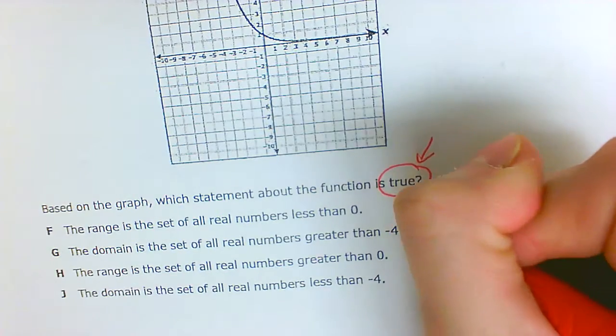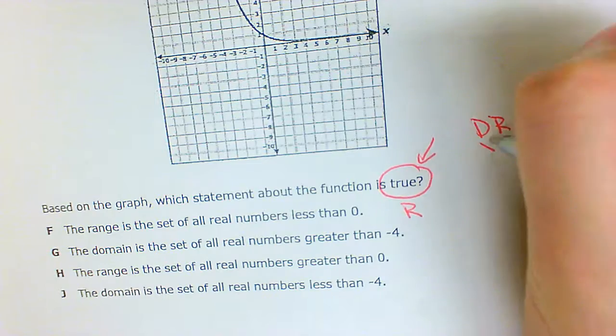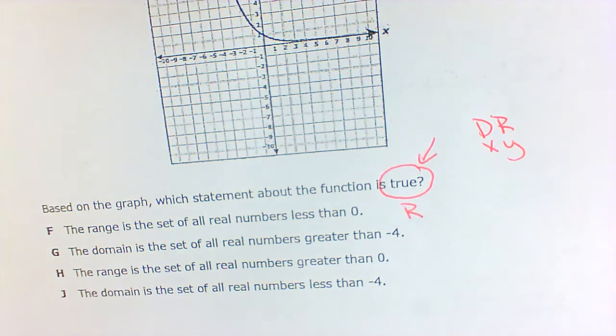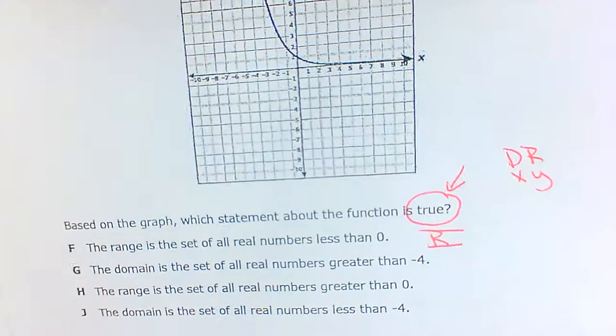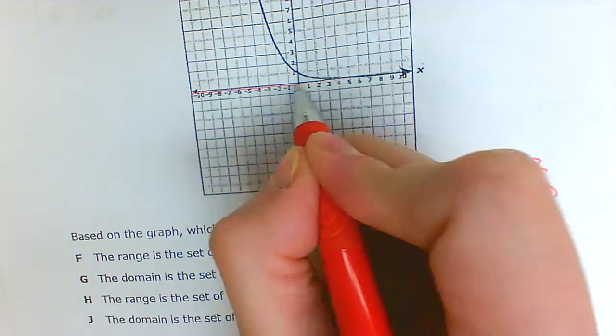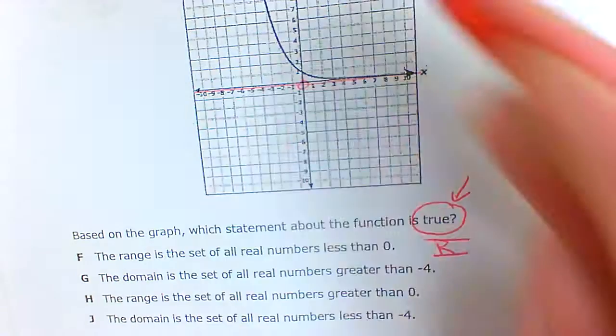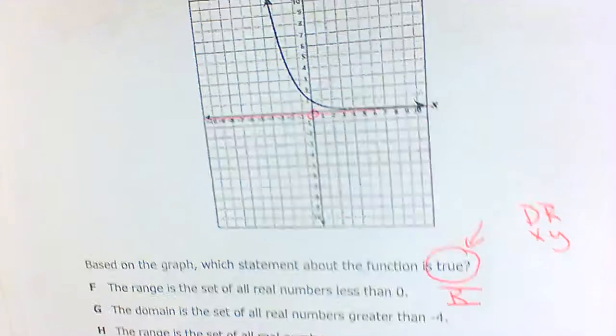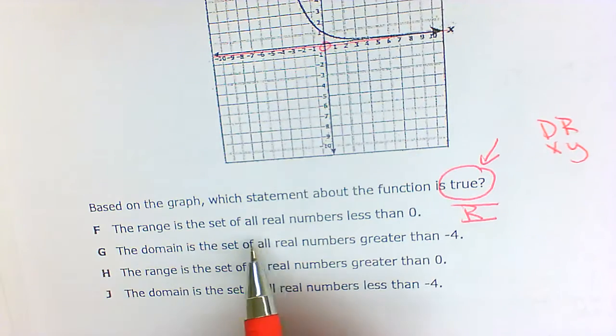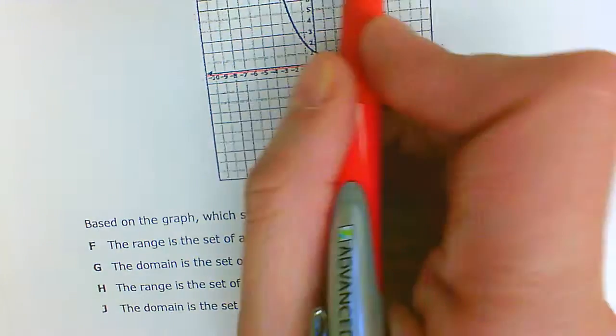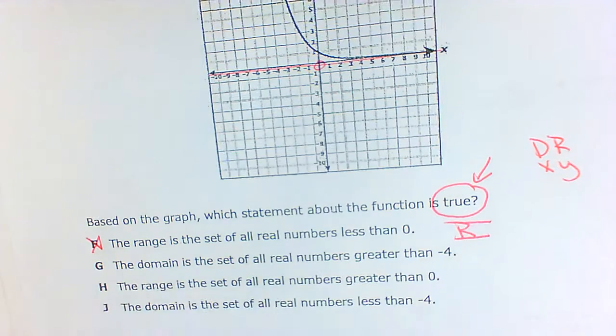Okay, when you are talking about range, Dr. XY, range is talking about y values, and range is also lowest to highest. So if I go from the lowest, it looks like my lowest y value is 0. It does not have a highest point because it's going up forever. So the range is not going to be less than 0 because my entire picture is above 0.